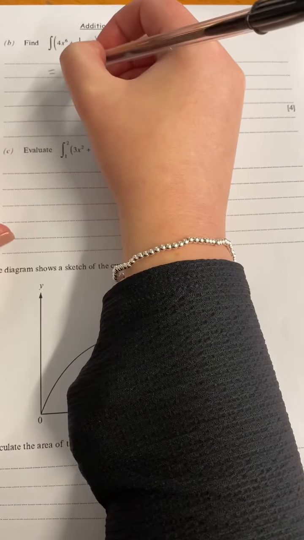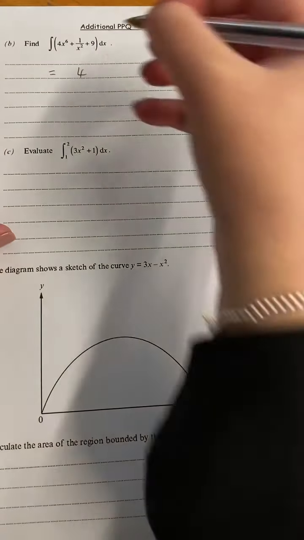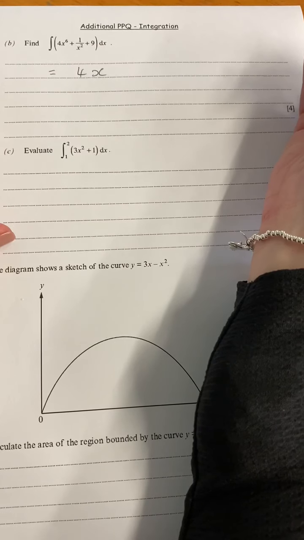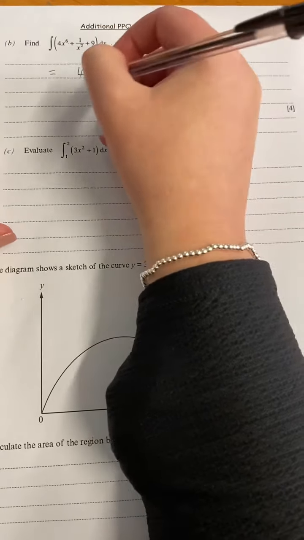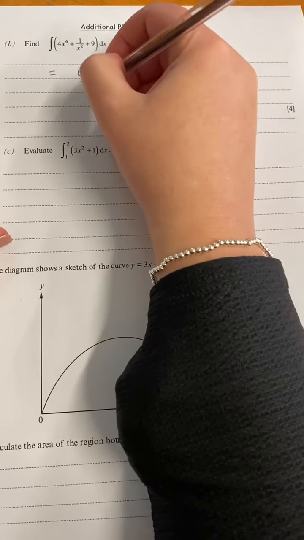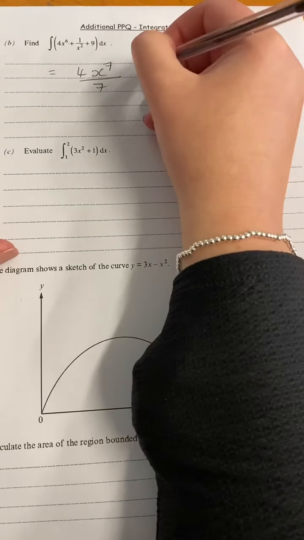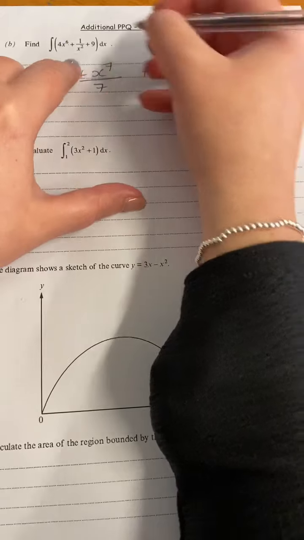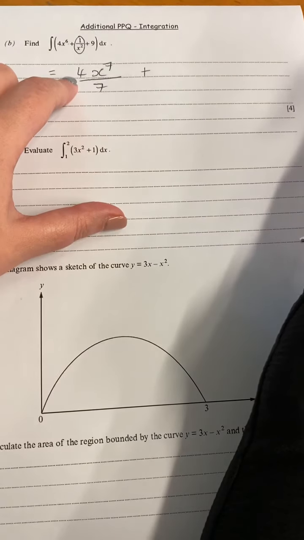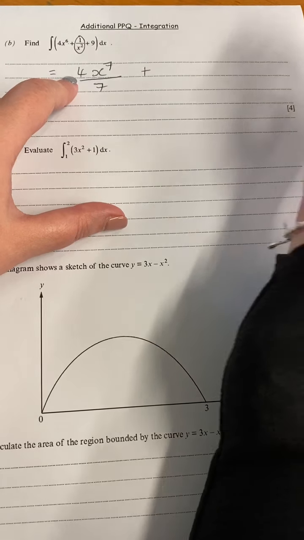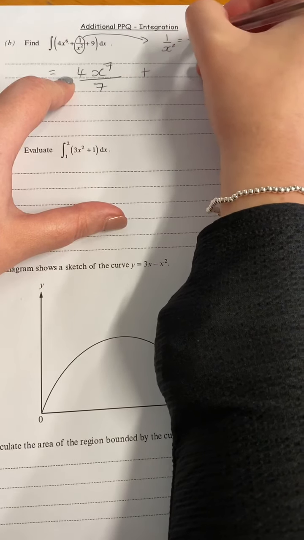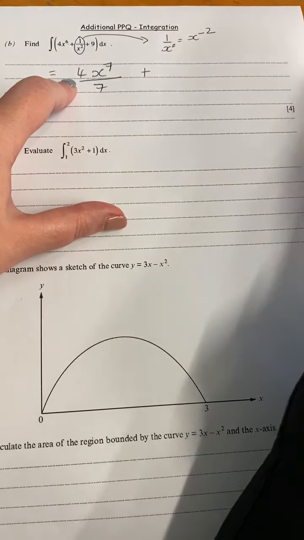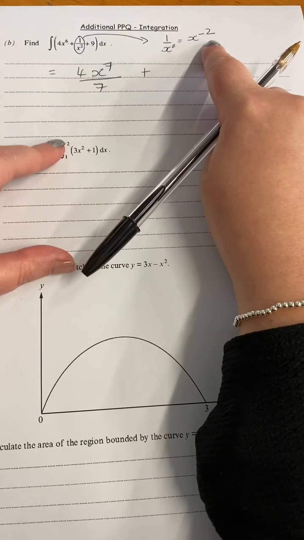So we would say the big 4 is going to stay the same, x is going to stay the same, and I'm adding 1 to the power, so 6 plus 1 is going to give me 7, and I also divide by my new power, so I divide by 7. Now this part, okay, this bit here is a fraction. At the moment I actually can't do anything with that, and using your laws of indices, 1 over anything is the same as writing it as a negative. So that's what it actually looks like without using fractions.